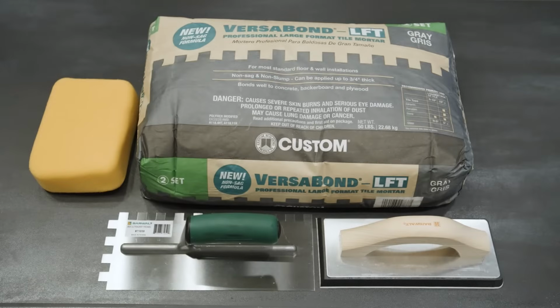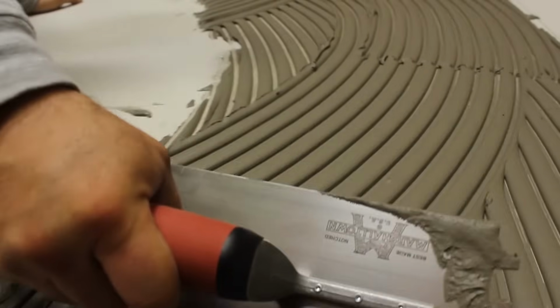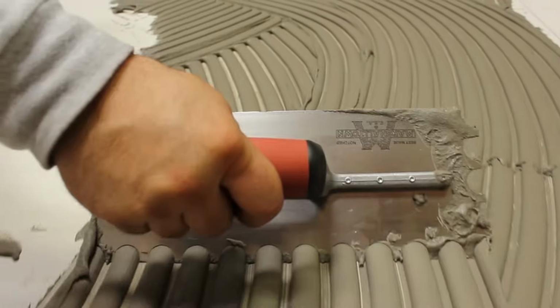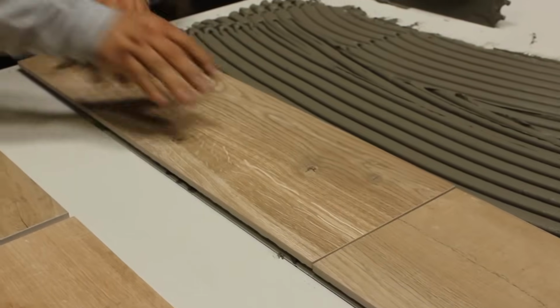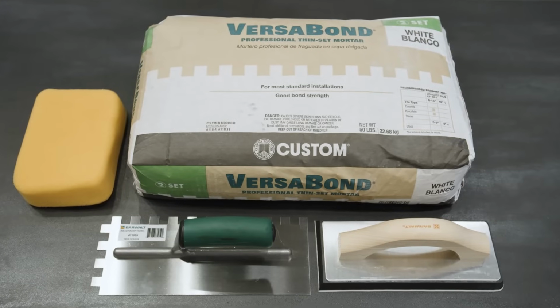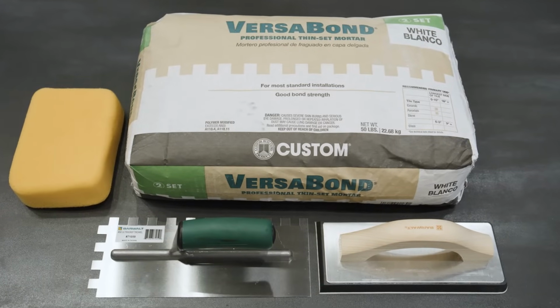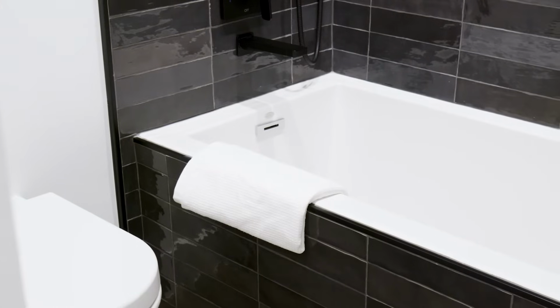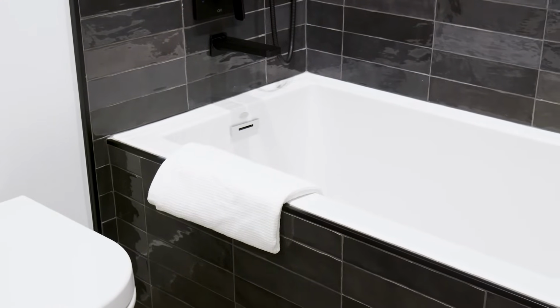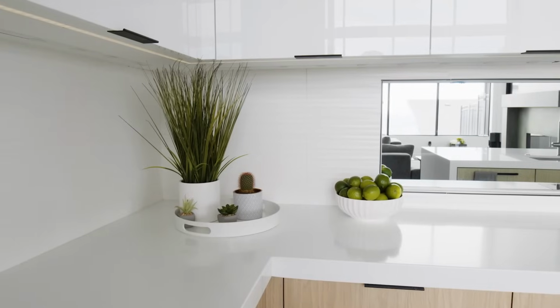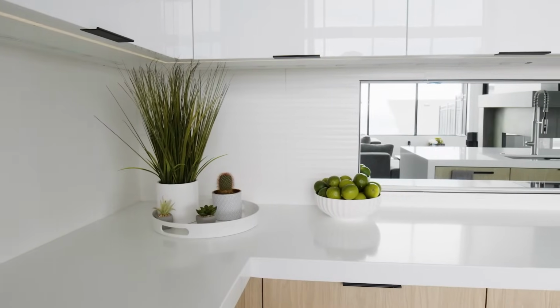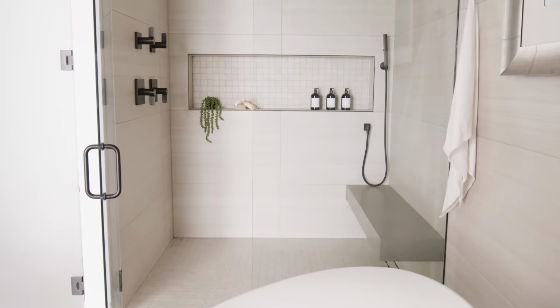LHT mortar, also known as large and heavy tile mortar, is designed specifically for larger format tiles and stones. Its unique composition allows for better support and adhesion, preventing tile sagging or slippage during installation. On the other hand, thinset is a standard mortar used for most tile installations, suitable for smaller tiles and wall applications. It's essential to understand the specific requirements of your tile project to determine whether LHT mortar or thinset is the right choice for you.